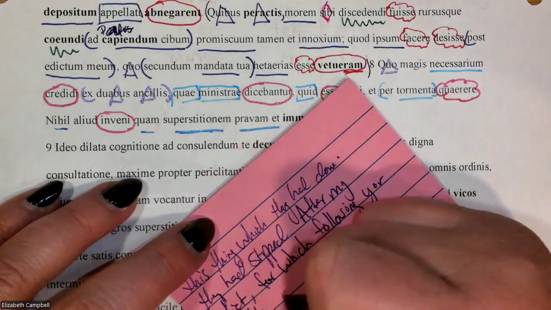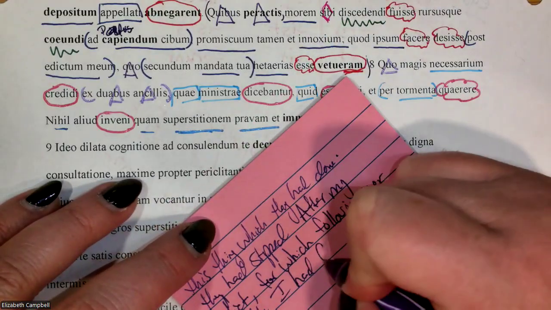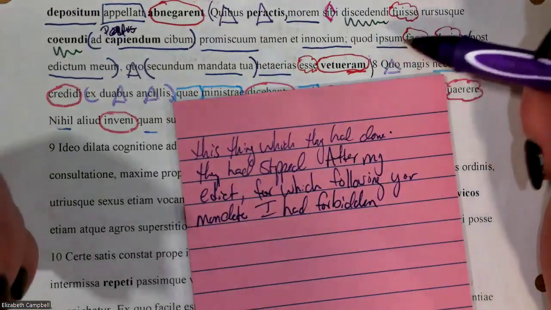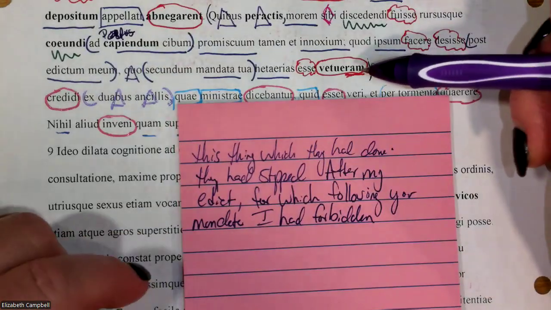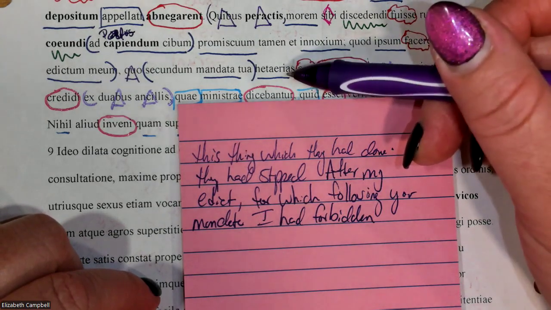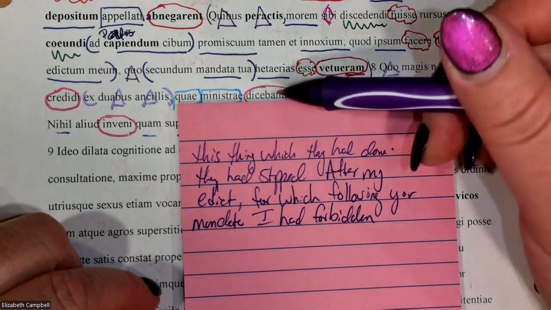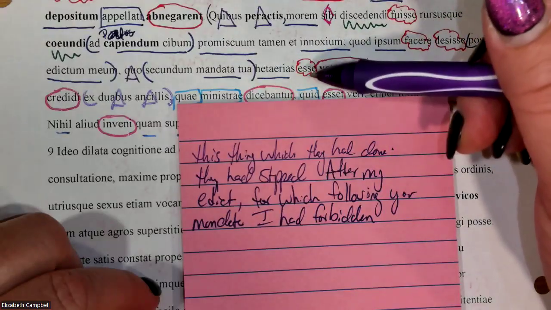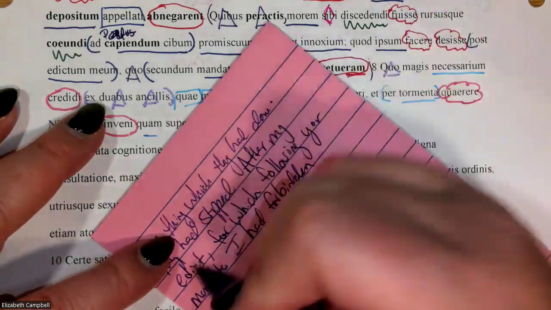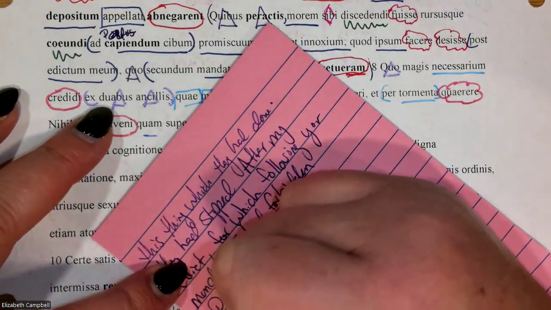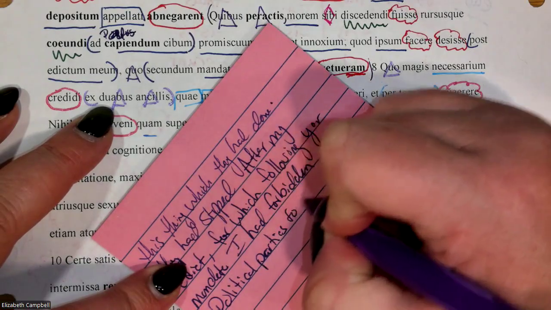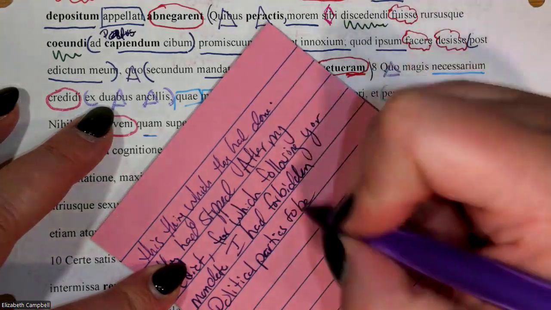That's the vetueram. There's your main verb. I had forbidden. And again, we're still in indirect statement, only now we have a new head verb, vetueram, I had forbidden. Hetaerias, which are political parties, by the way. So I had forbidden that political parties should be, basically. I had forbidden political parties to be formed, even just to be.